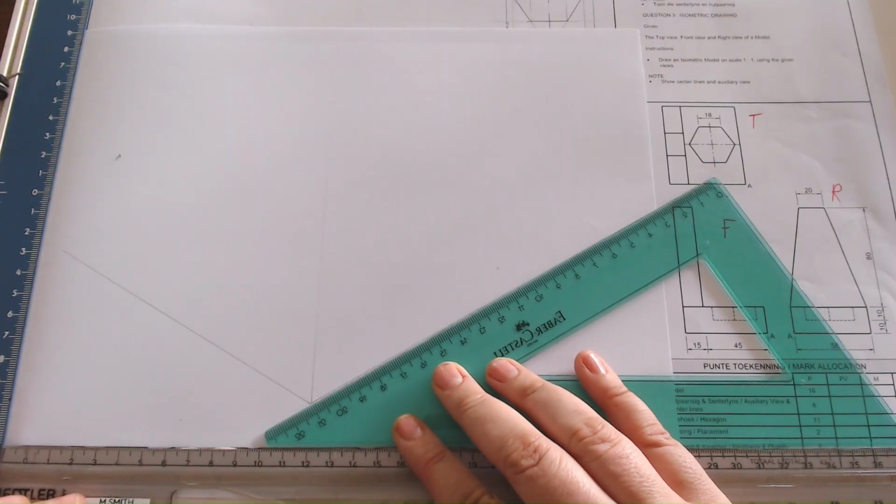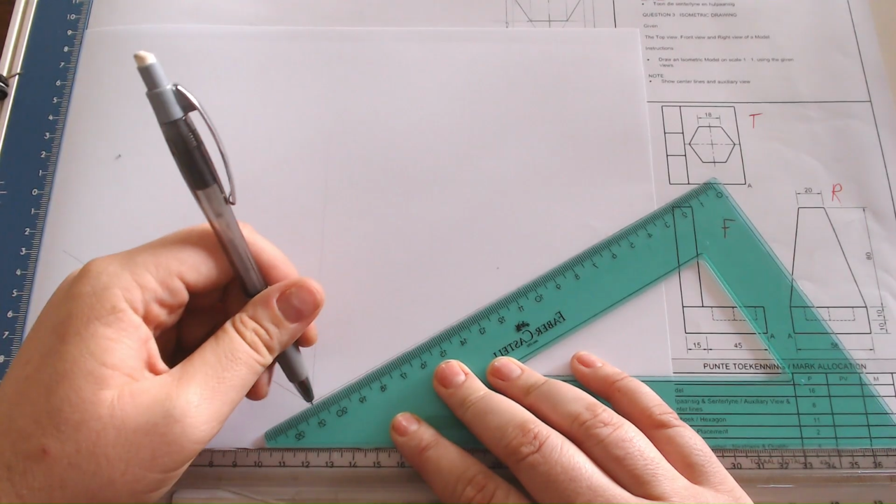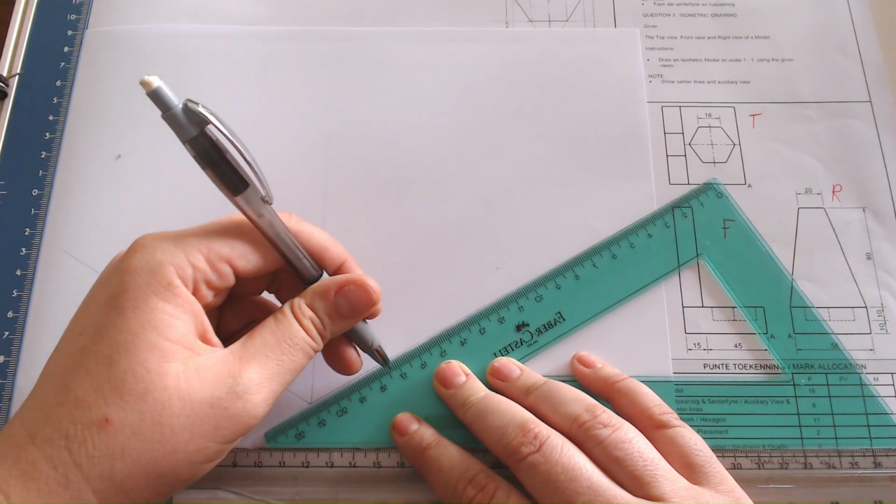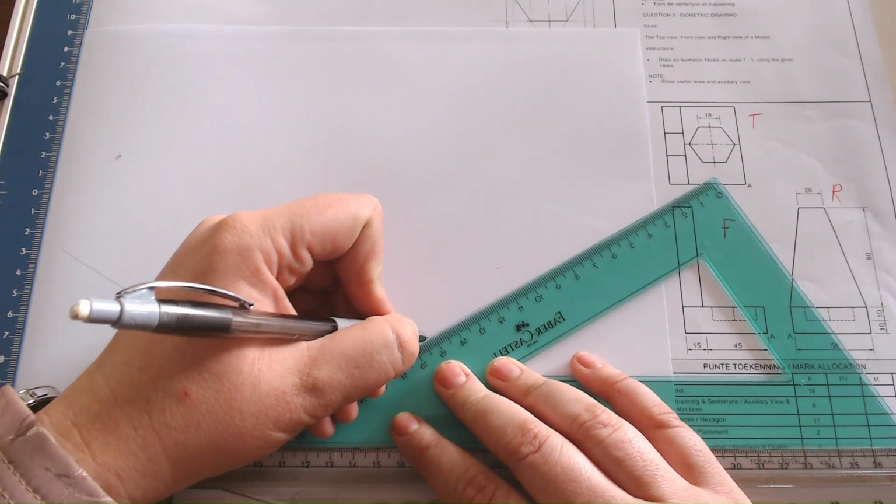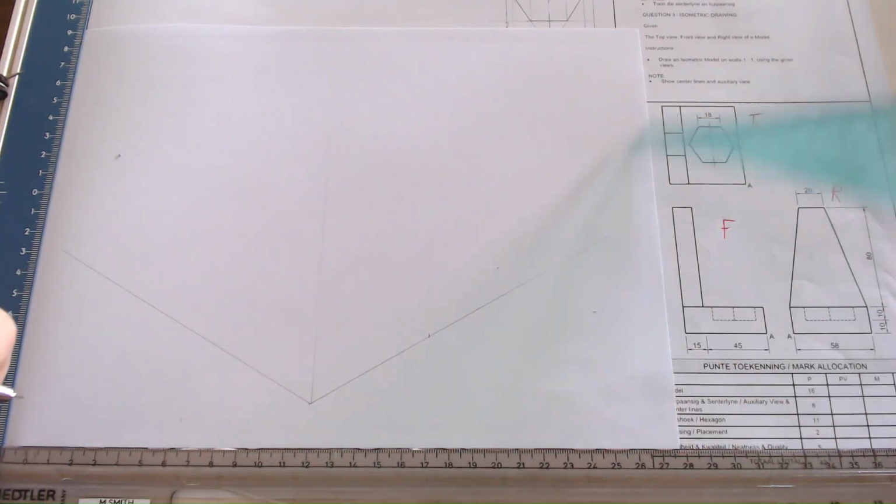I'm first measuring off all my measurements. 58, so it's 1, 2, 3, 4, 5, and then an 8. Make a little marking mark.